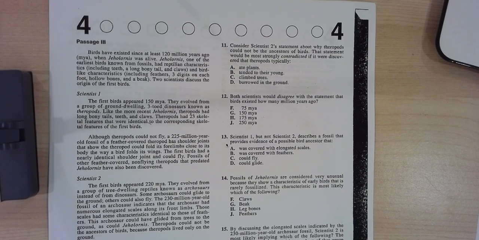If you finish this one, just go on to the next one. Yeah. What?